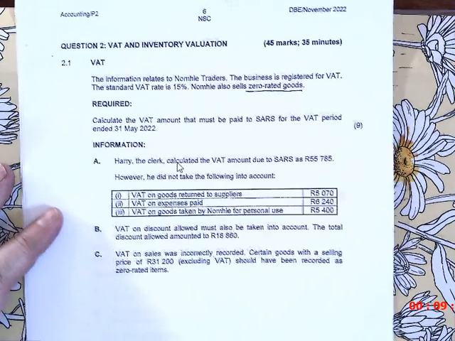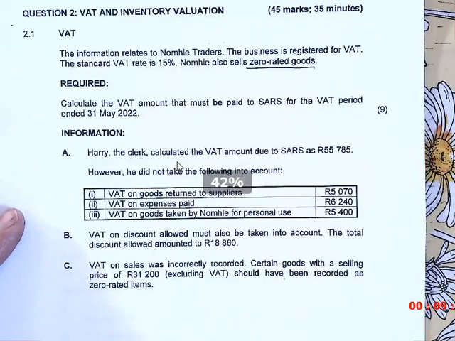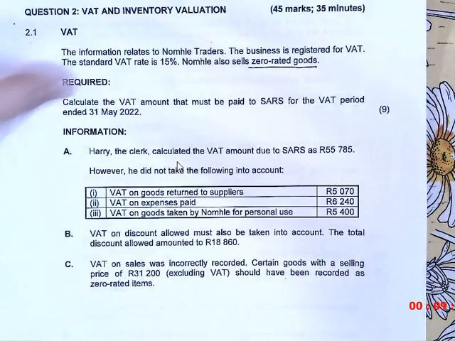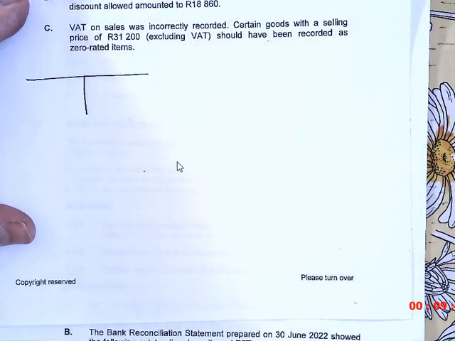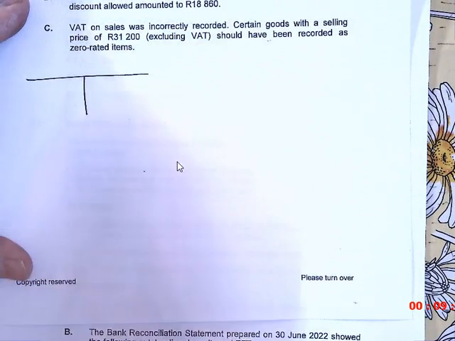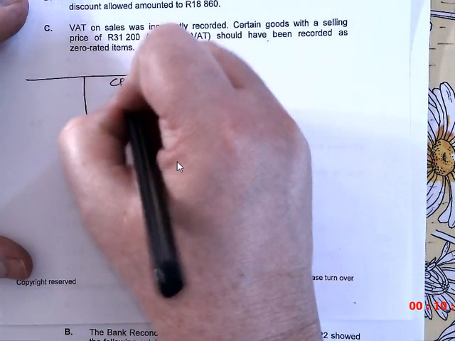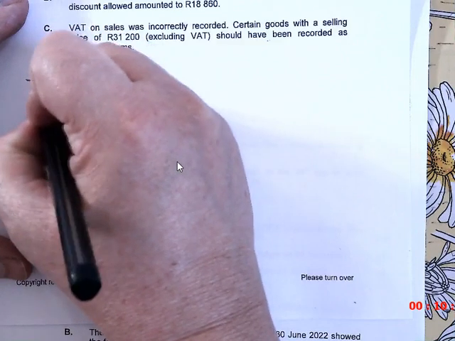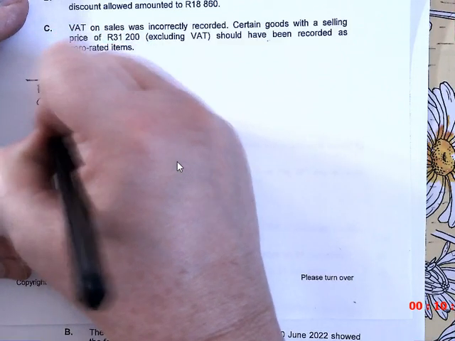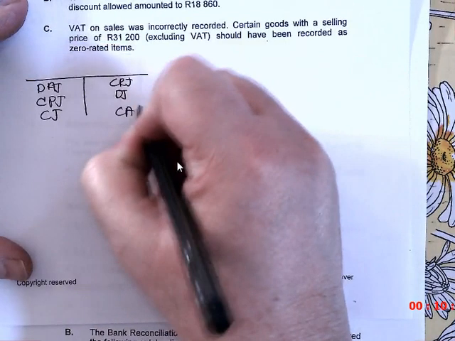So look at this. Calculate the VAT amount that must be paid to SARS for the VAT period ending 31st May. So what I always do is I draw for myself a little T account, which is my VAT control, and I say CRJ, DJ, DAJ, CPJ, CJ, CAJ.